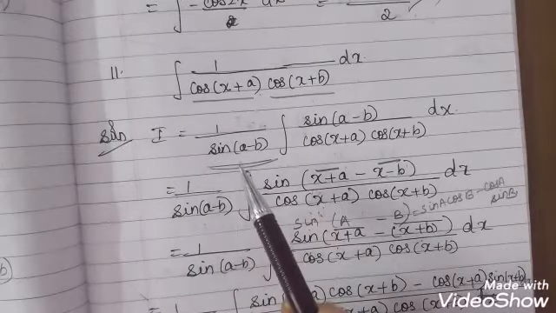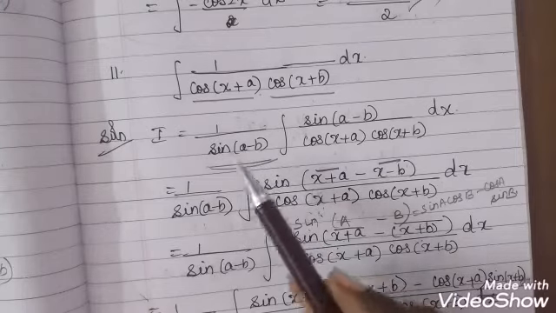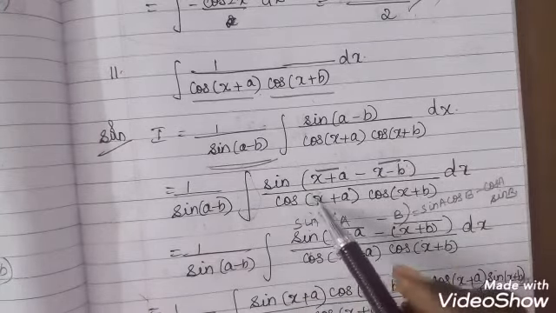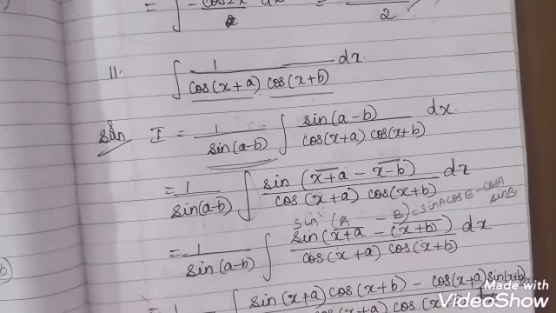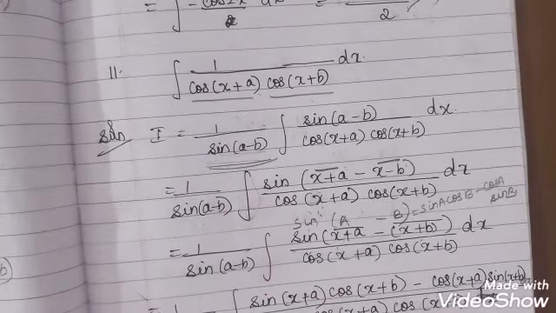Here in this case I have taken it as sine of a minus b. Okay, you may think, why can I not take it as cos of a minus b? If I take it as cos of a minus b, then to cancel it and then to integrate it, it will be a little tedious, and that is why we do it by this method here. Okay.